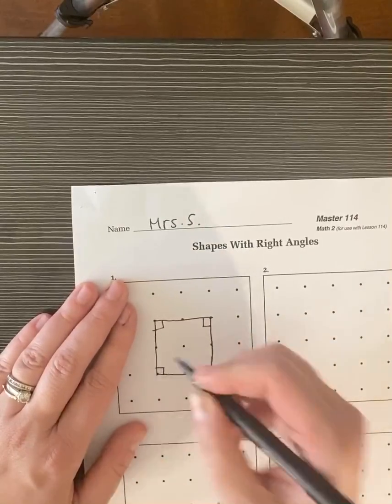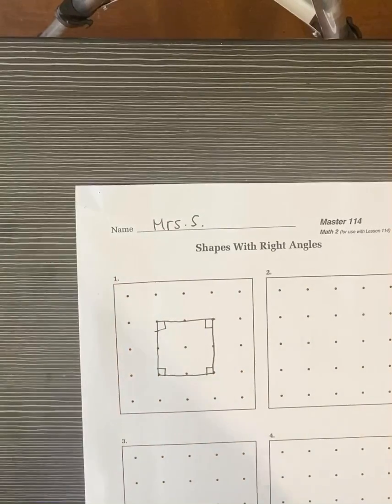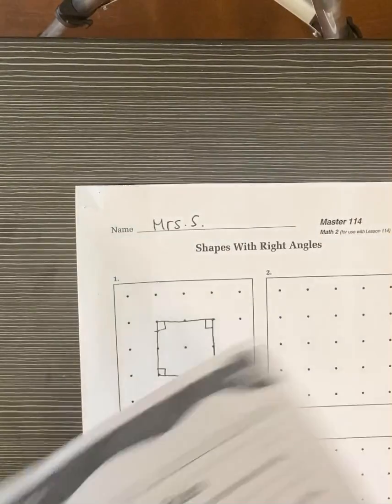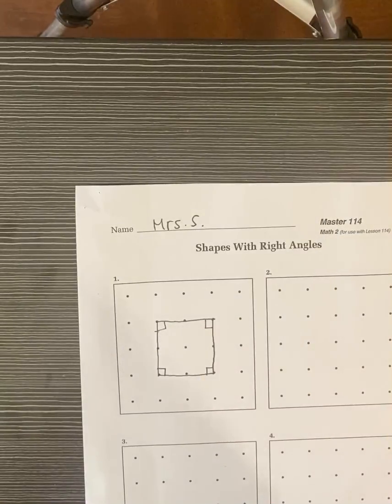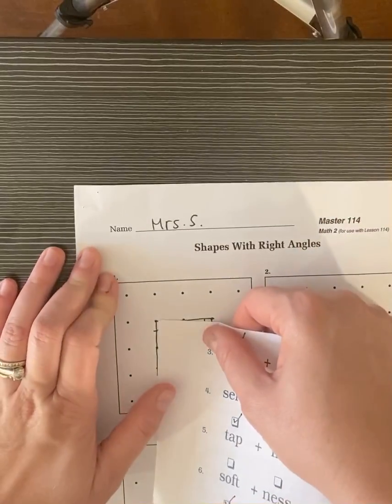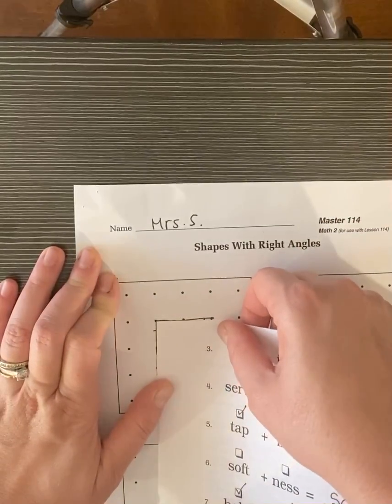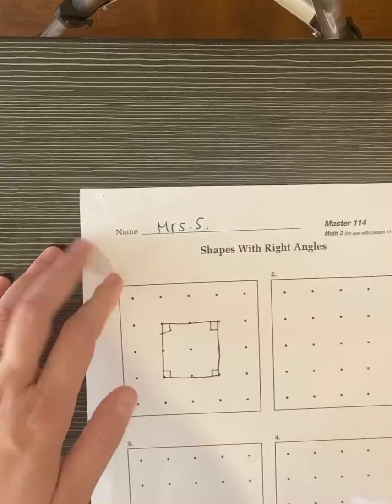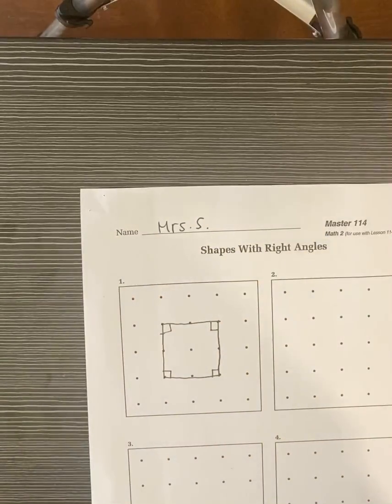Now my other trick, if you don't have a ruler on hand, is just taking another piece of paper. So I'm going to take our phonics paper that we just used. I'm going to fold mine so you can see it a little bit better. And you're just going to take the corner of your paper and see if it does the same thing as your ruler. Does it meet up in that corner? Yes, it does. So that shows me that it has a right angle.